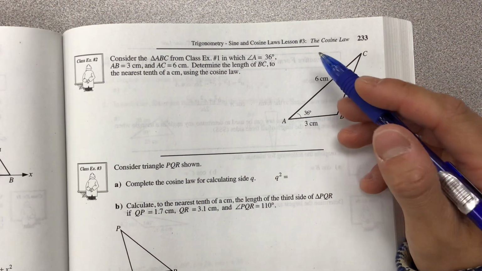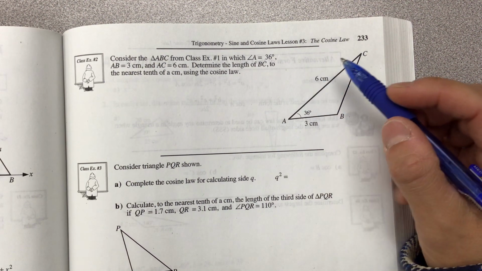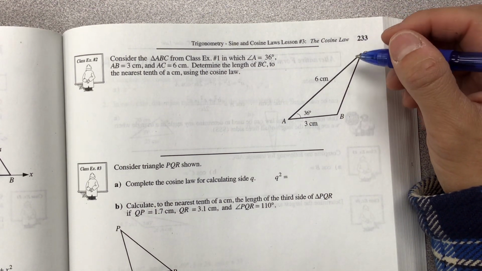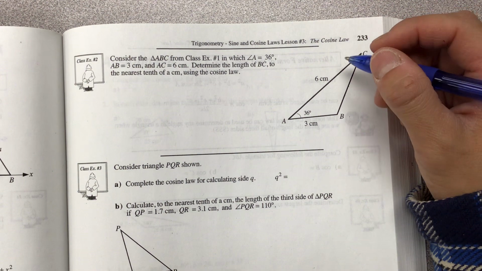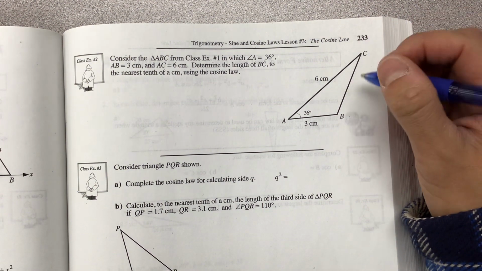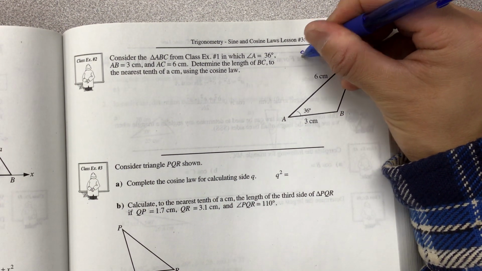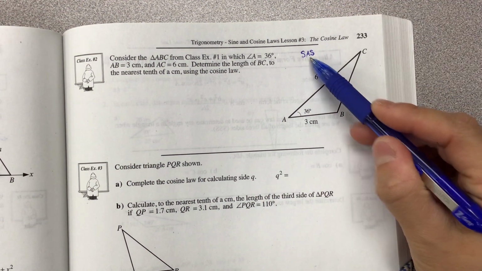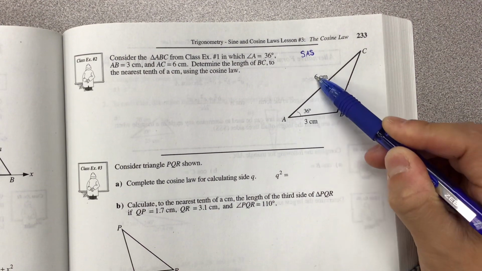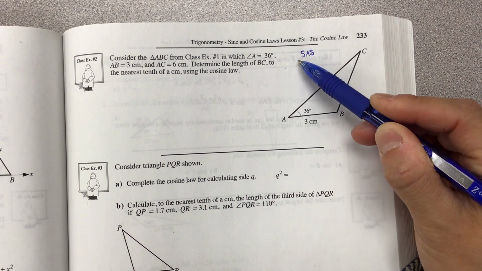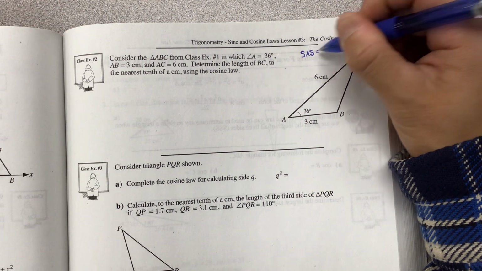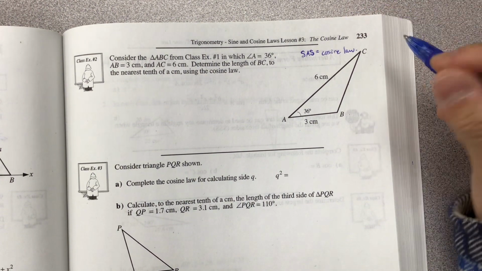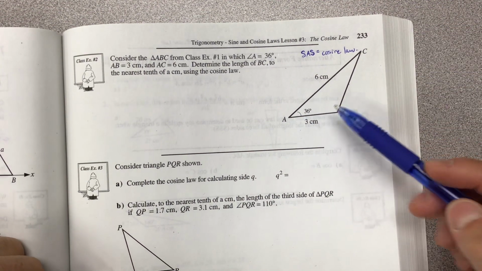Now, one thing that you want to know is that if you're looking at a triangle and you're trying to determine quickly whether or not you can use the sine law or the cosine law, with the cosine law, if your triangle is in this form, side, angle, side, where you have an angle sandwiched by 2 sides, then you can use the cosine law. So side, angle, side, you can use the cosine law. Now we're going to set this up for our cosine law here.